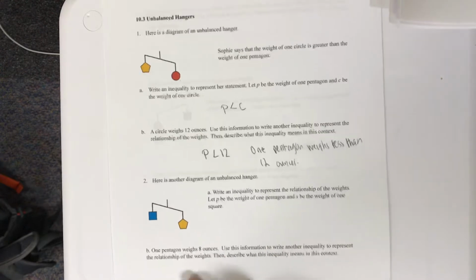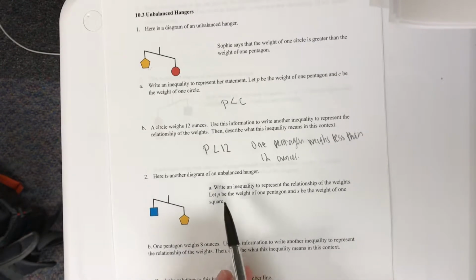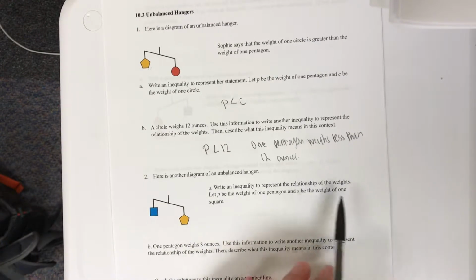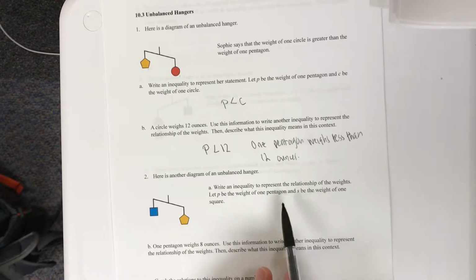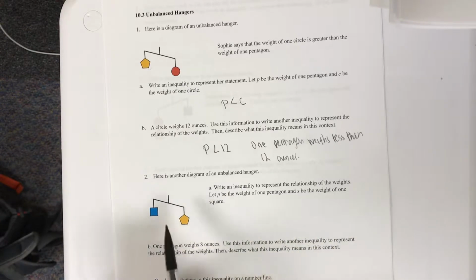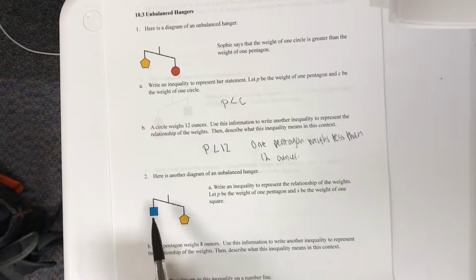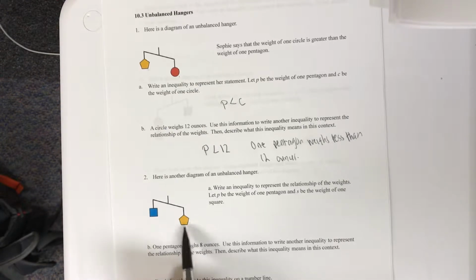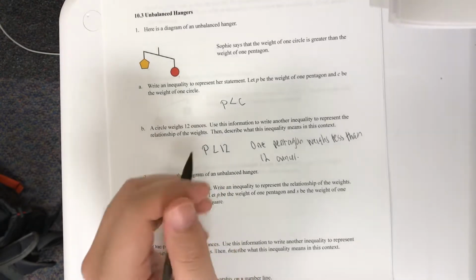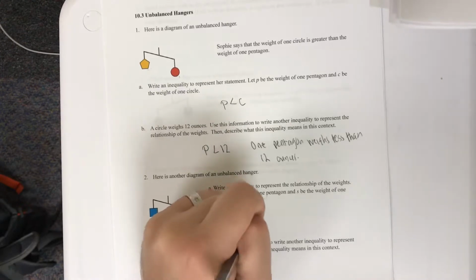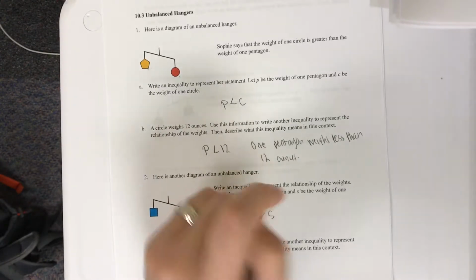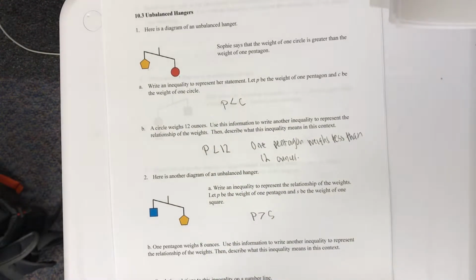Okay? The next one, here's another diagram of an unbalanced hanger. Write an inequality to represent the relationship of the weights. Let P be the weight of one pentagon and S be the weight of one square. Well, in this situation, the pentagon is weighing the square down. So in this situation, the pentagon is greater than the square, right? The pentagon is greater than the square.